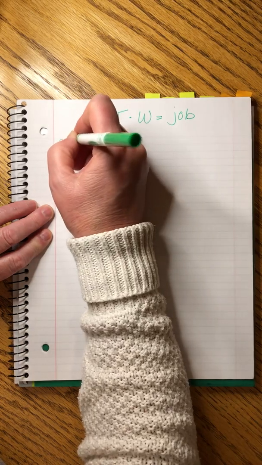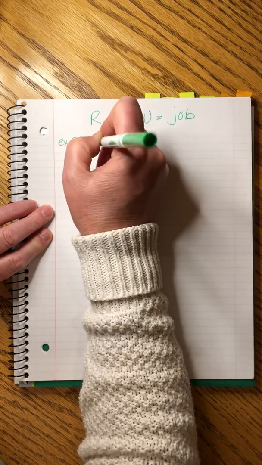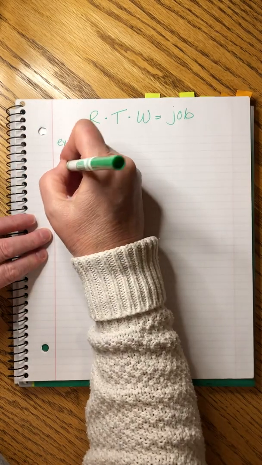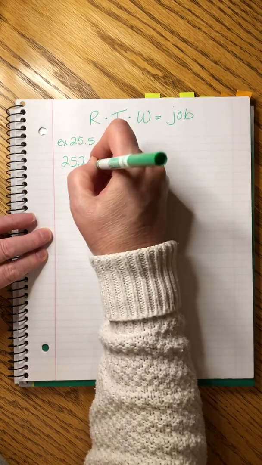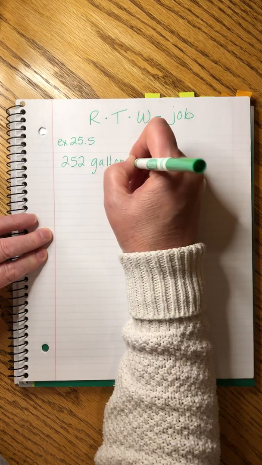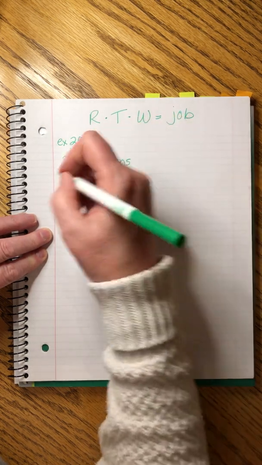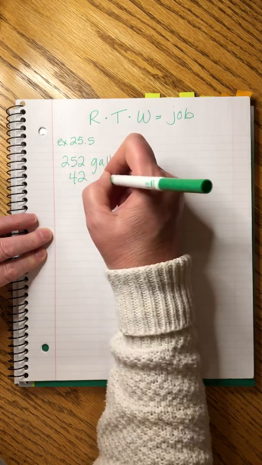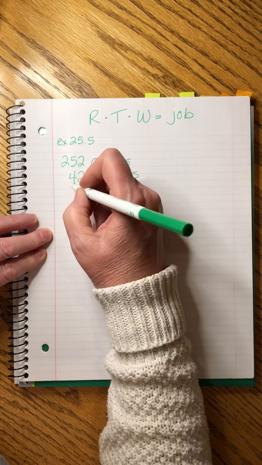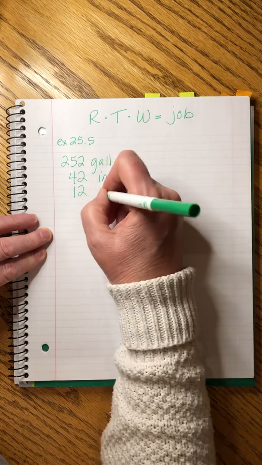Example 25.5. This is one of my favorite all-time problems. Mary had 252 gallons of milk. I'll write it out. This would feed 42 infants for 12 days.